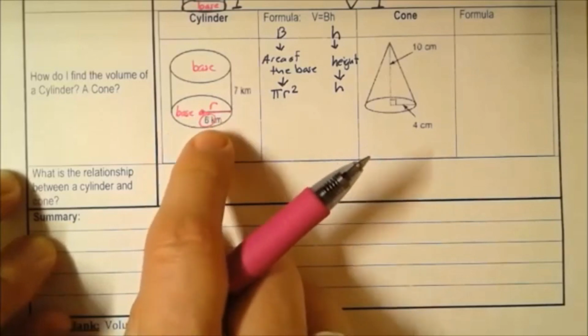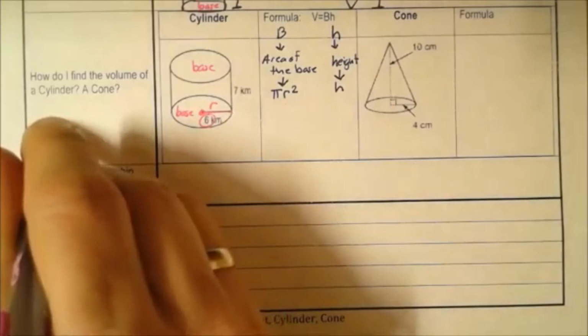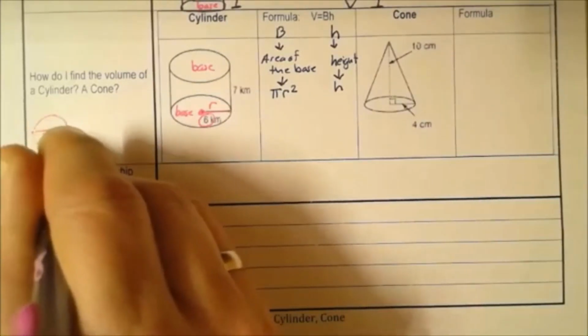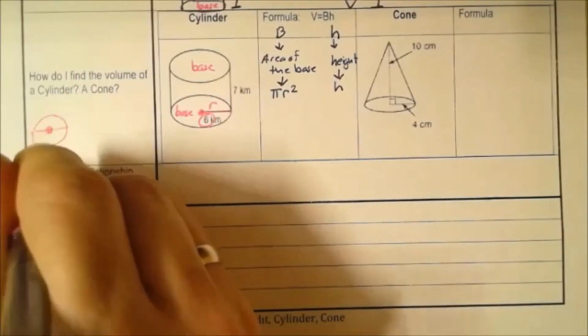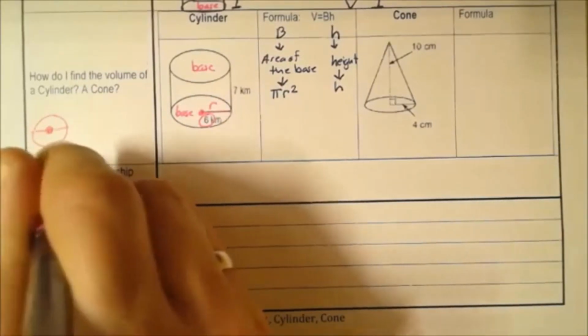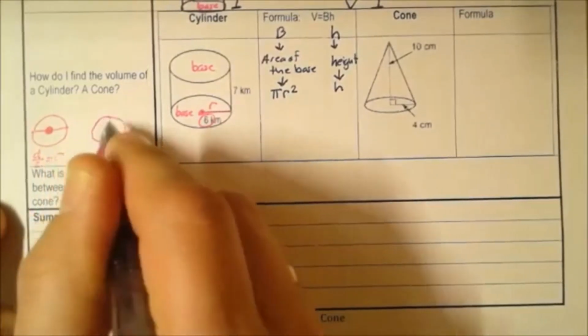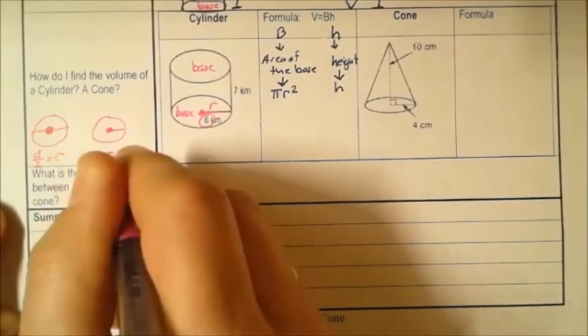And if it's a radius, we're just going to substitute it into the formula. Remember that when you're looking at a circle, a diameter looks like a Pokemon ball, and the diameter divided by 2 equals the radius. And if you're given the radius, that's equal to r.